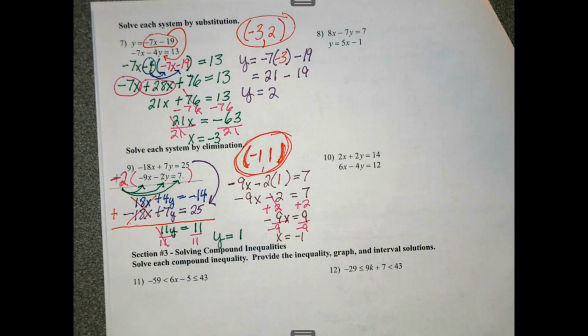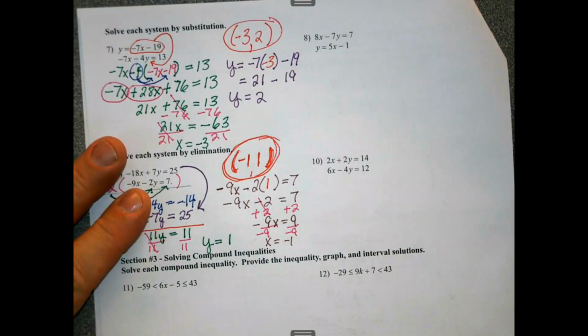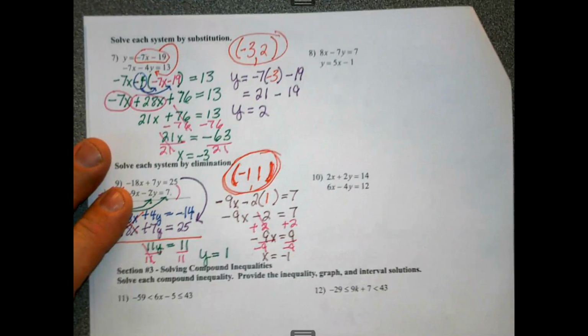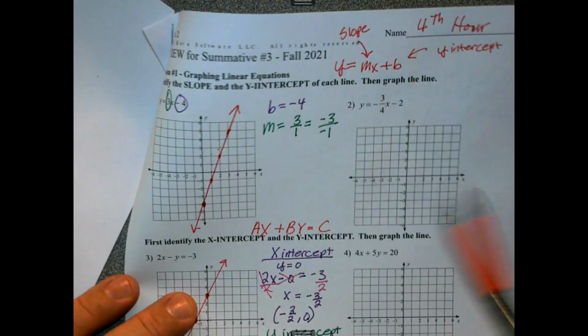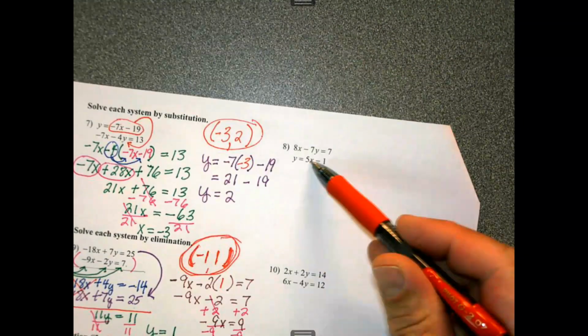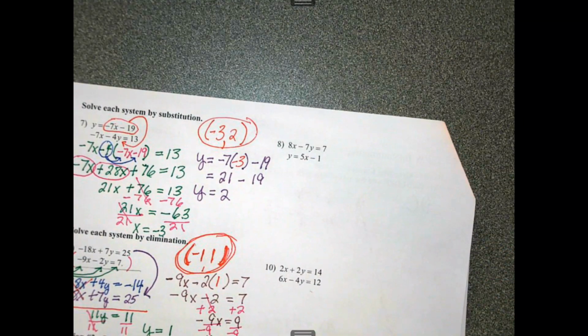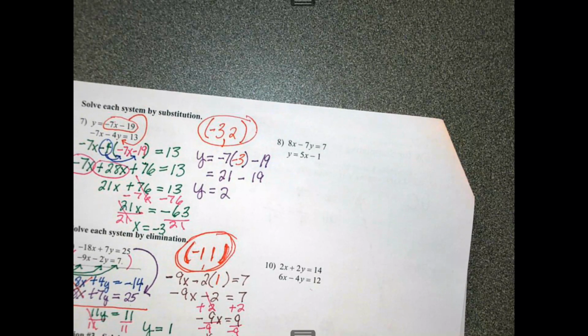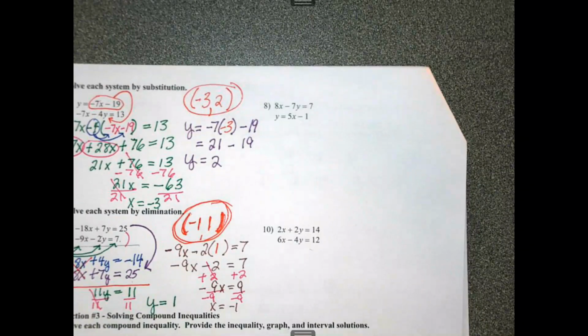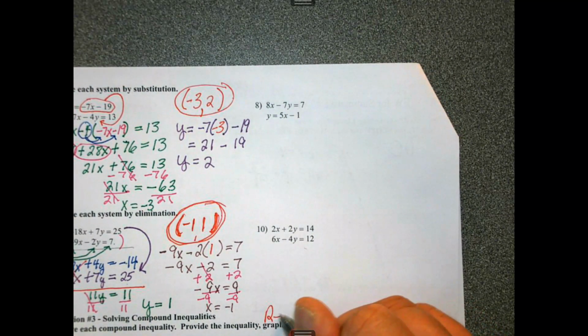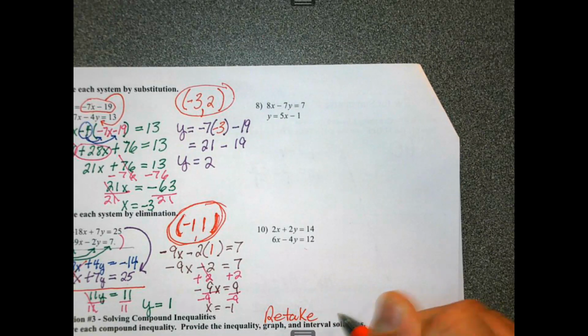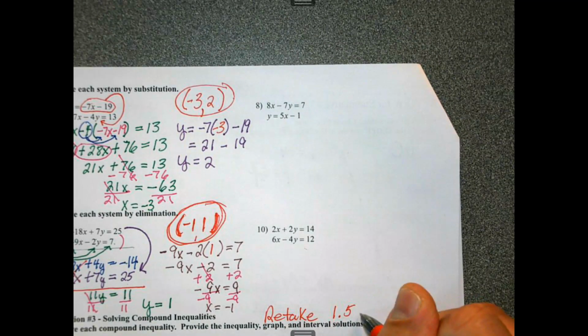Okay, so that's all the new stuff that's going to be on the quiz tomorrow. So technically, when you turn this in tomorrow as part of your homework check, you will only be required to do one, two, three, four, five problems. Now, if you want to do some retaking here, this is compound inequality. So we're going to have a retake on 1.5 part 2.